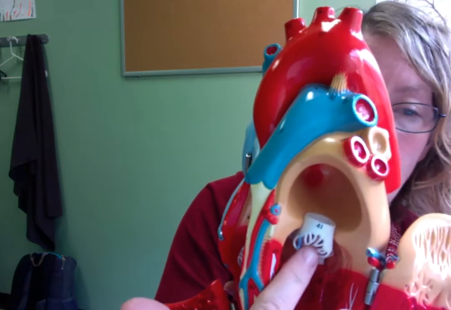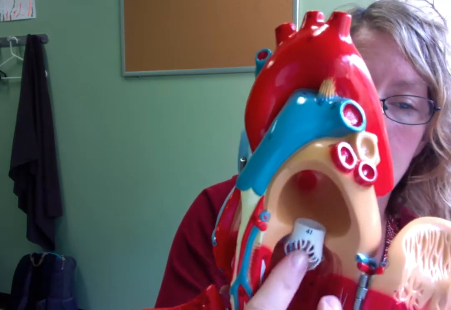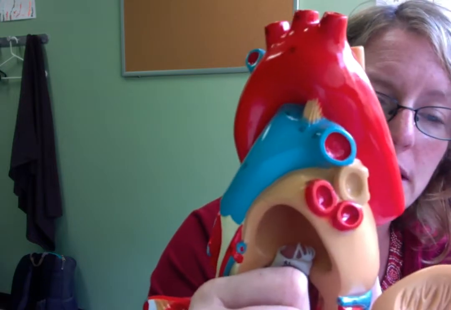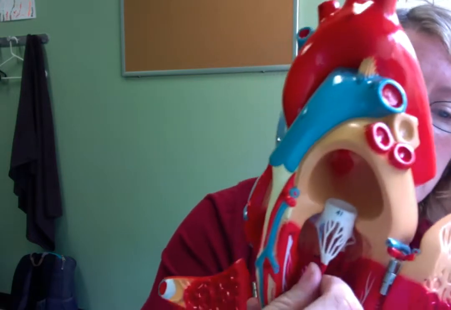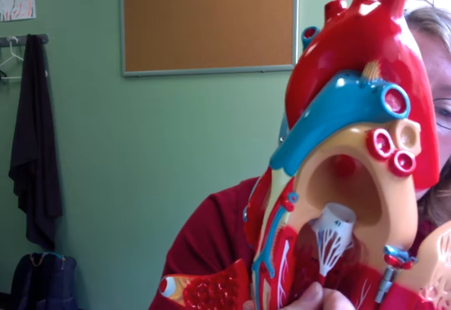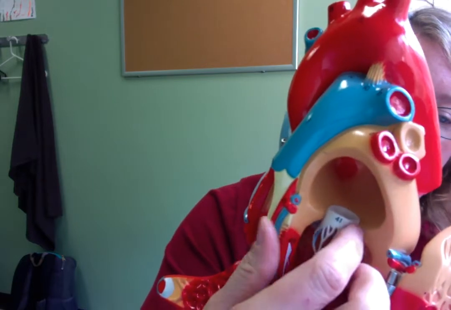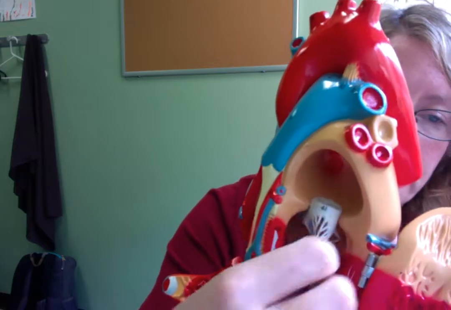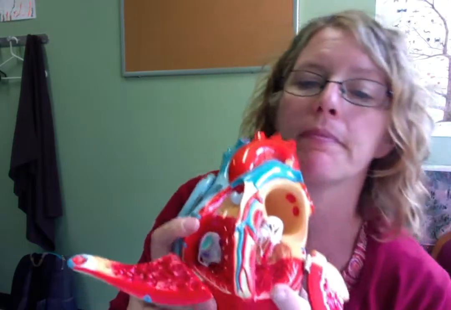What would normally happen if this wasn't anchored is that the flaps would reverse into the atria. But because the chordae tendineae anchor the valve, the flaps are just going to close instead of inverting. Okay, so those are our valves.